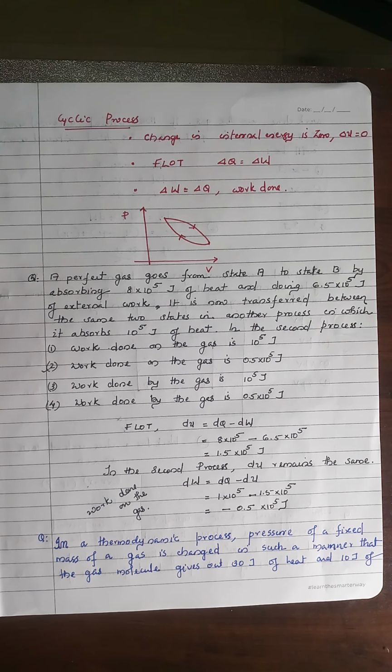And we can go through some very important previous year questions. A perfect gas goes from state A to B by absorbing 8 into 10 raised to 5 joules of heat and doing 6.5 into 10 raised to 5 joules of external work. It is now transferred between the same two states in another process in which it absorbs 10 raised to 5 joules of heat. Then in the second process, we have to say whether the work is done on or by the gas.